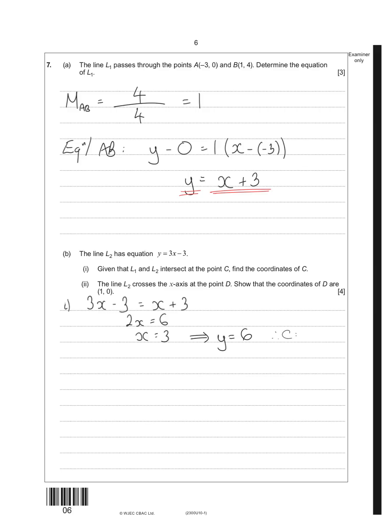Therefore, point C has coordinates (3, 6). Line L2 crosses the x-axis. Okay, so on the x-axis, y is equal to 0. Show that the coordinates of D are that. So we know that at that point, 0 equals 3x minus 3, 3x equals 3, x equals 1. Therefore, D is the point (1, 0) as required.